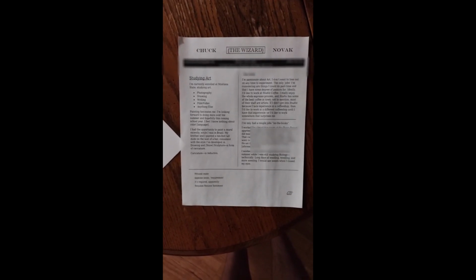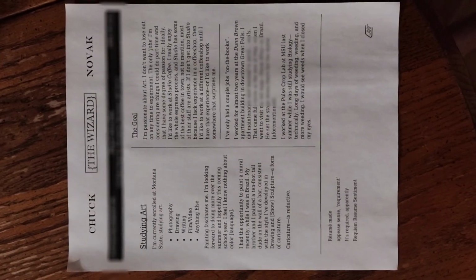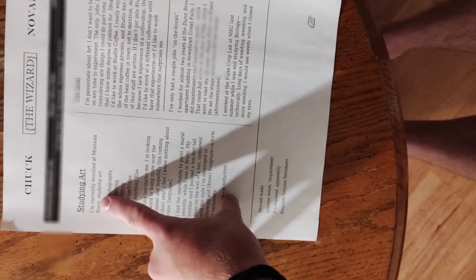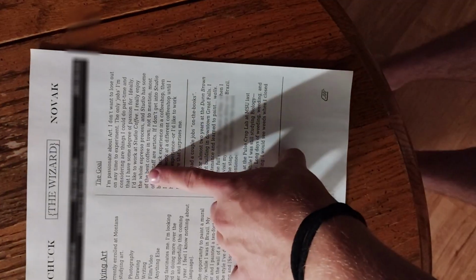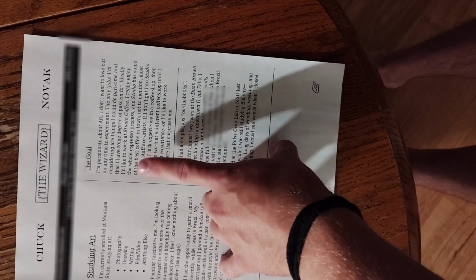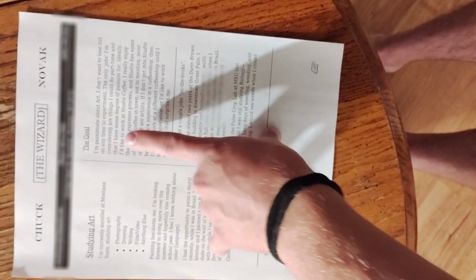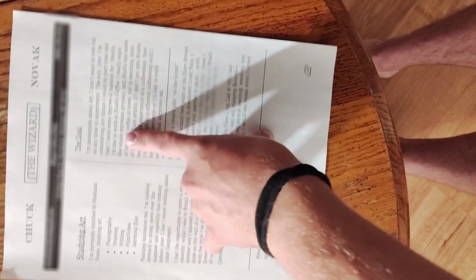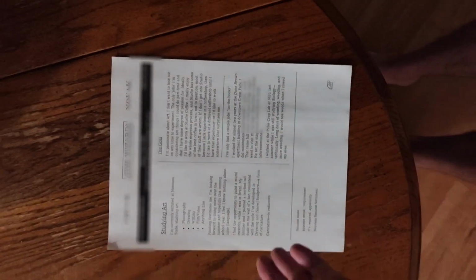I teased you with the joke resume, didn't I? There it is. Chuck the Wizard Novak lived in this dinky little weird-ass apartment. It's about, I say stuff about art. I want to work at Studio Coffee. That would be cool. That's a pipe dream. I know it is. That's why this is a joke, right? Because I am not employable, right? Clearly.